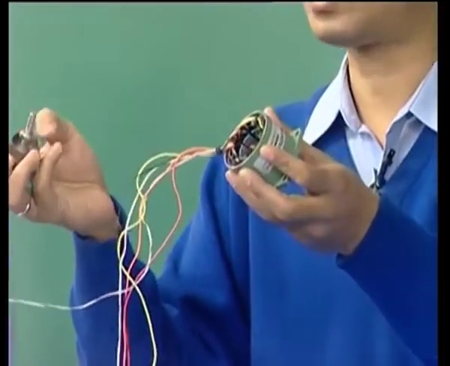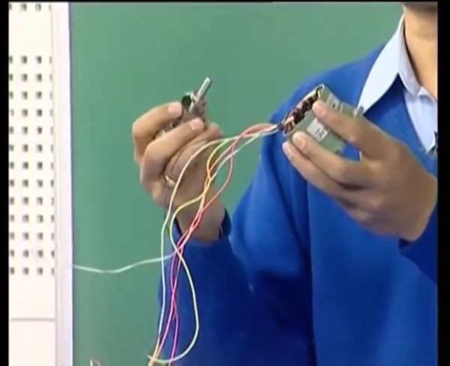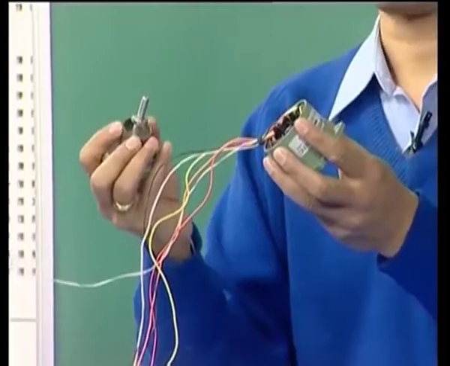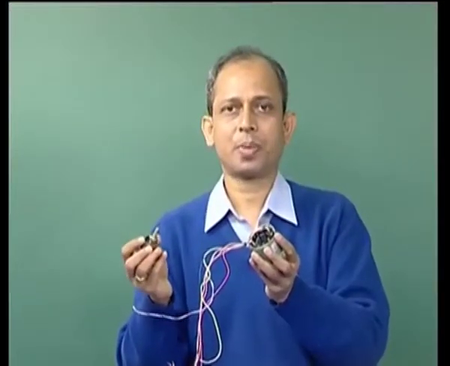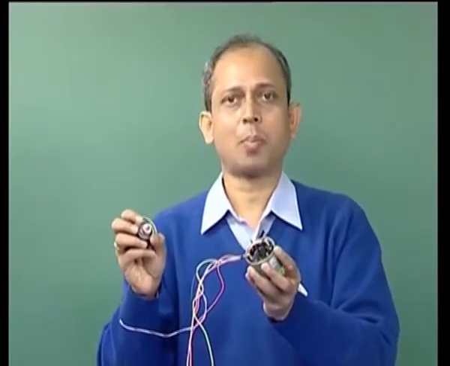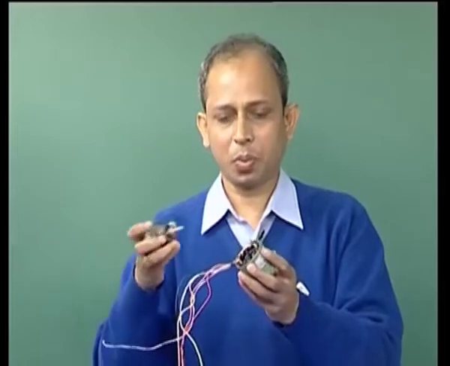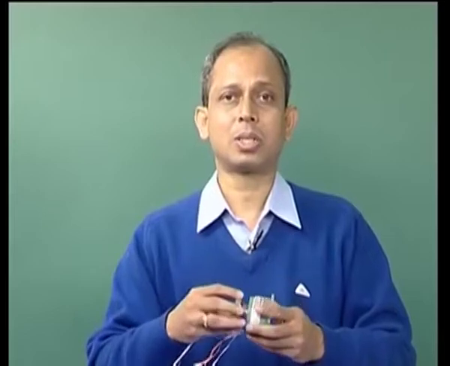Now, the slots and teeth of the rotor and the slots and teeth of the stator help us obtain a torque, and the torque is primarily reluctance torque, and sometimes we can also have a permanent magnet to get permanent magnet torque. So, we will be discussing right now the principle of a variable reluctance stepper motor.